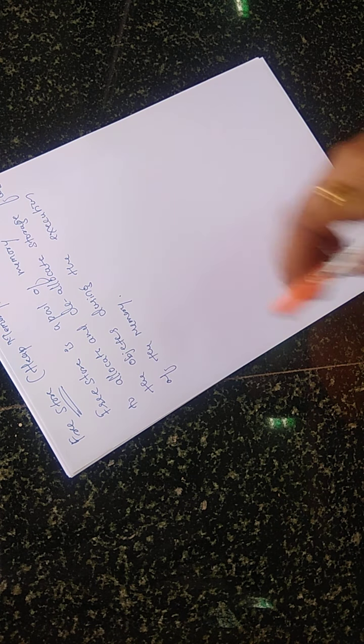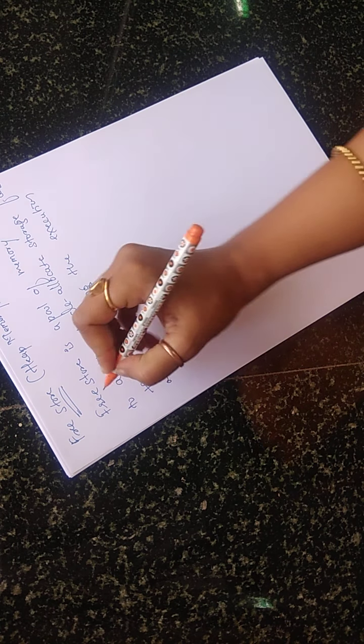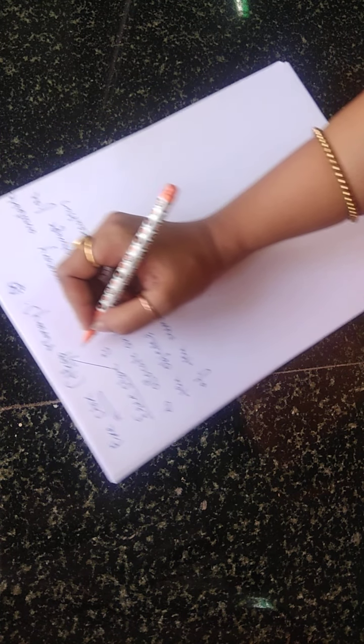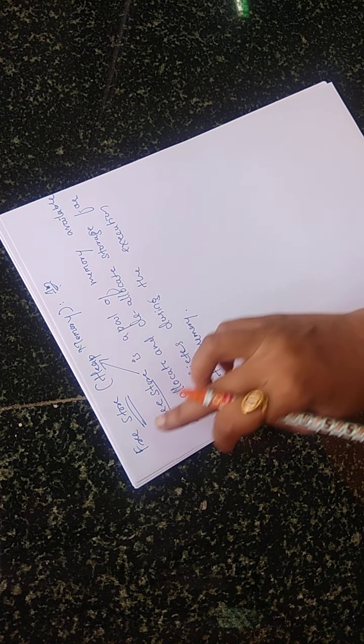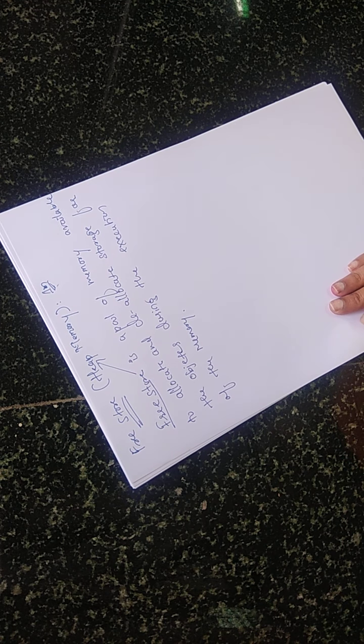So at runtime, when you want to allocate and deallocate the storage for your objects, we use some memory. That pool of memory itself is your free store, which is also called heap memory. Understand? Remember this meaning for 1 mark: what is free store or what is heap memory?